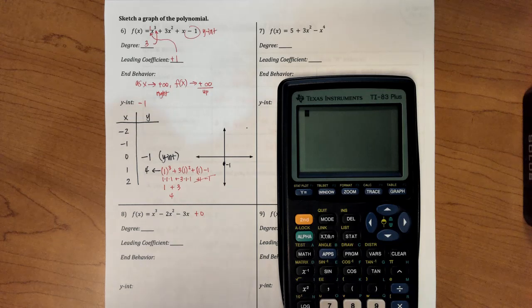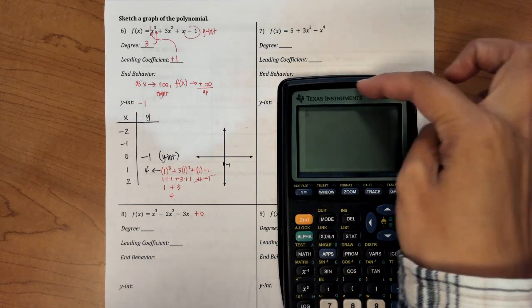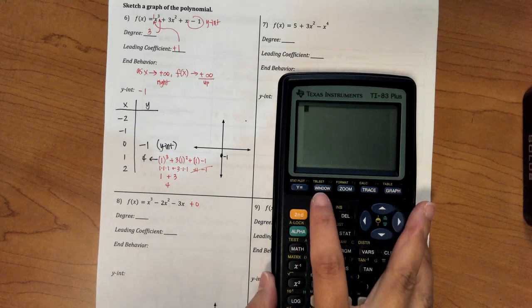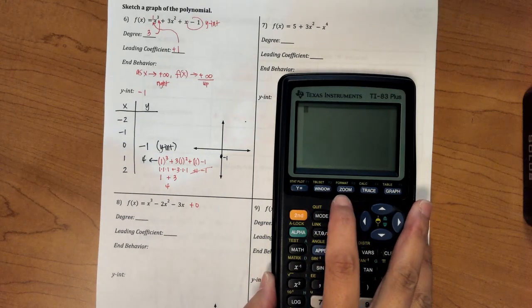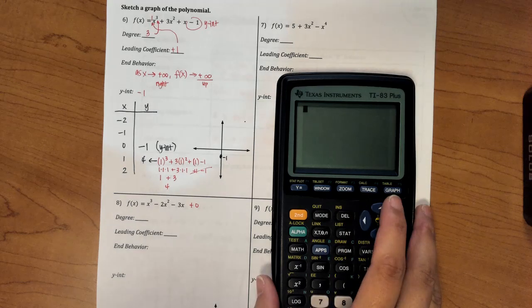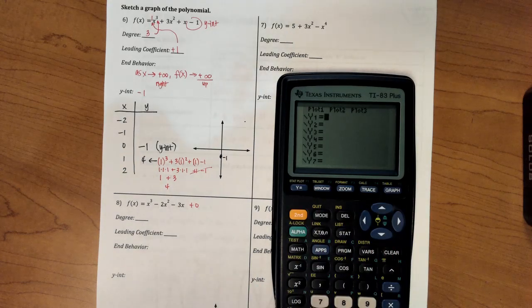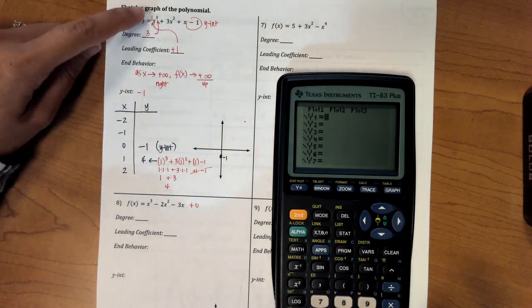If you want to graph, these 5 buttons at the top are where your graphing functions are. Notice there's a y equals, there's a window adjustment, you can zoom in and out, or you can trace your graph or graph. First things first, you have to hit y equals to know that that's where your graph is coming from. So we have to input our equation now.